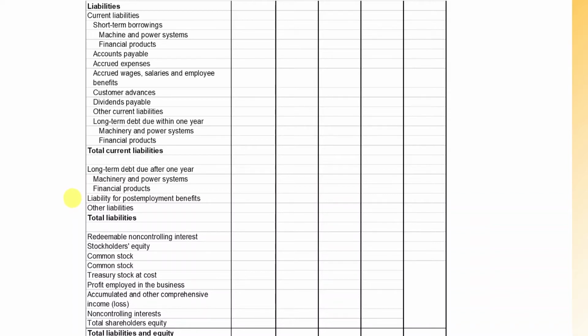After that, liability for any post-retirement benefits, which is of long-term nature, will be written, and any other long-term liability will be written. Once we have done that, we shall add our total current liabilities and our long-term liabilities so that we will get our total liabilities here.